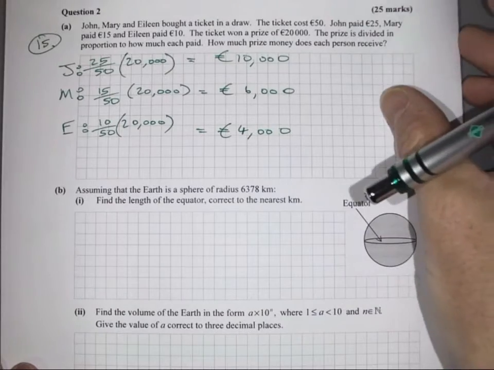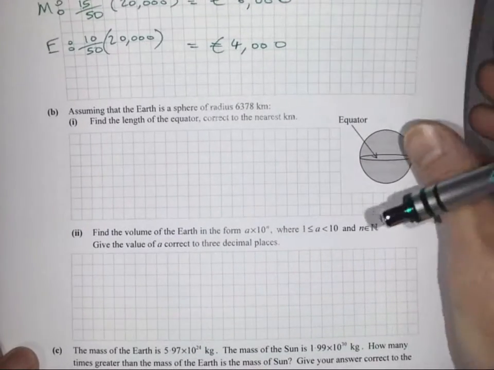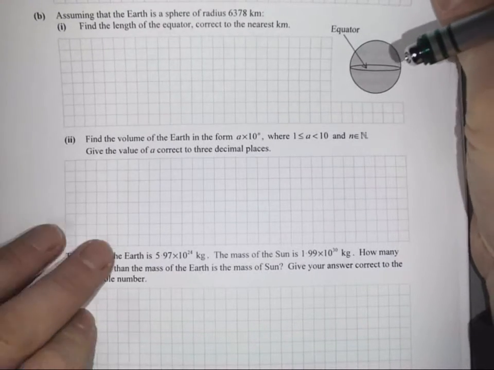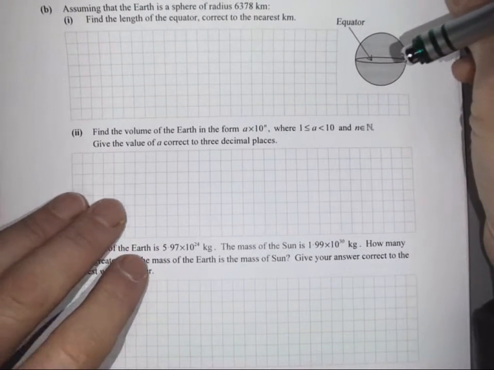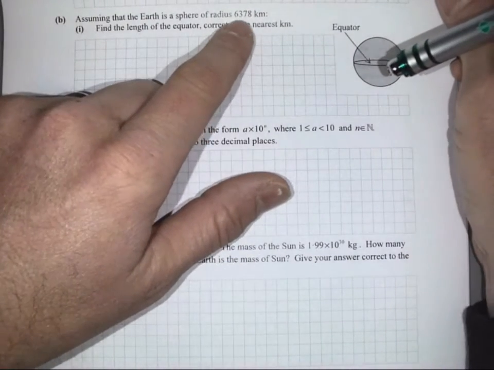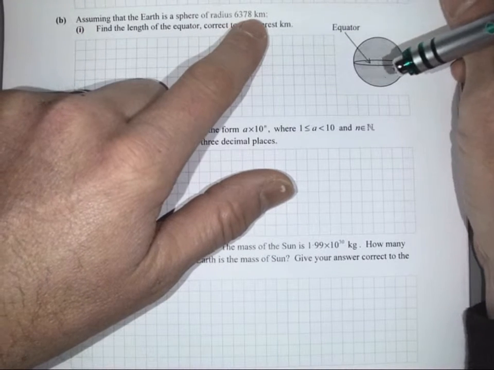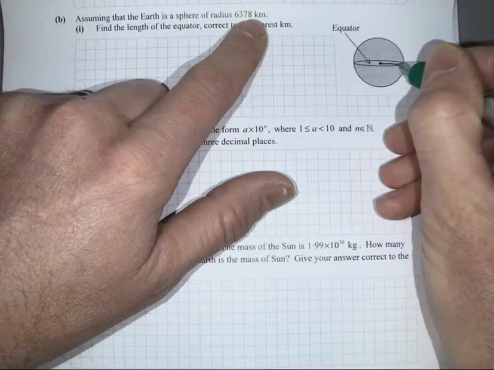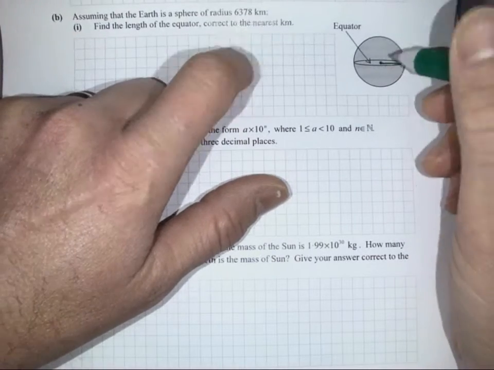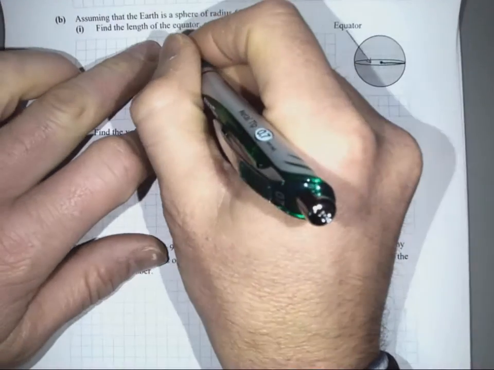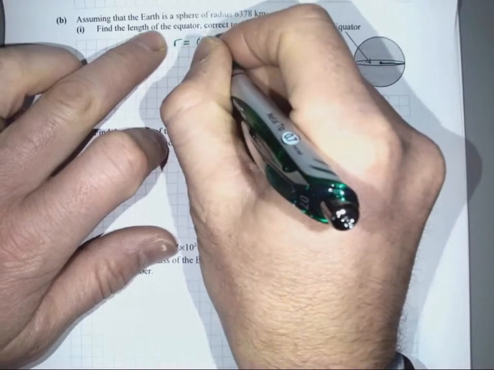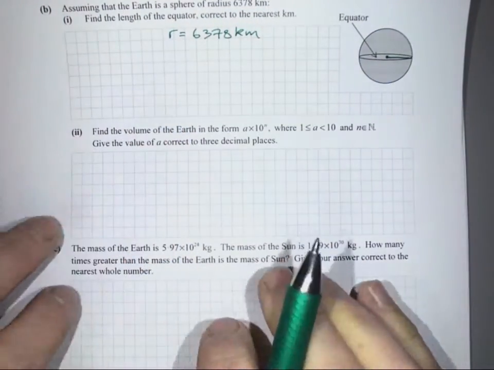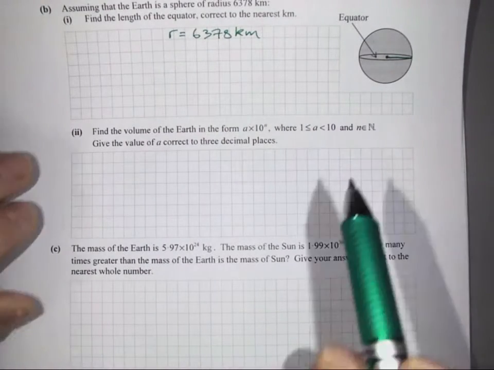Okay, moving on, part B. Assuming that the Earth is a sphere, being a ball, and it has a radius of 6,378 kilometers. So the radius is a distance from the center out to any edge, a straight line out. So our radius R equals 6,378 kilometers. Find the length of the equator.